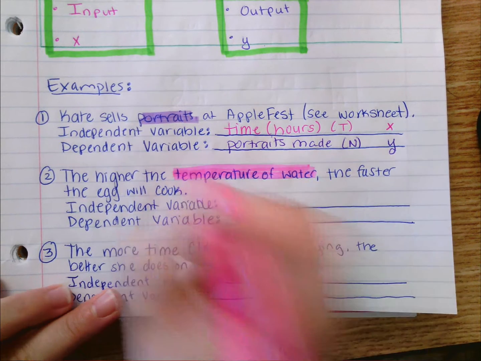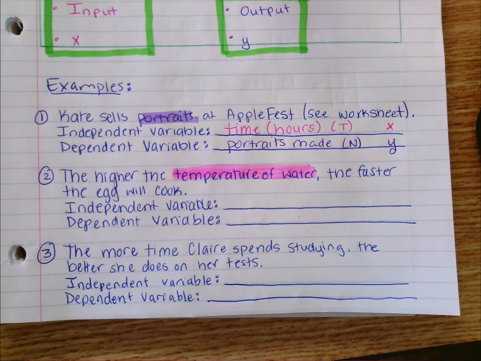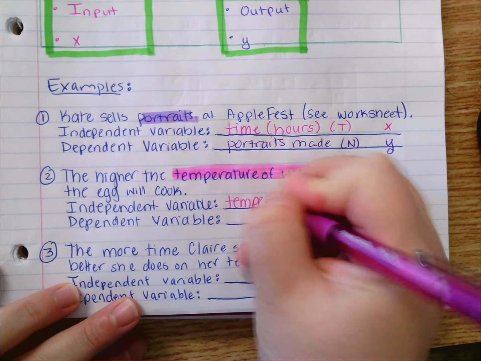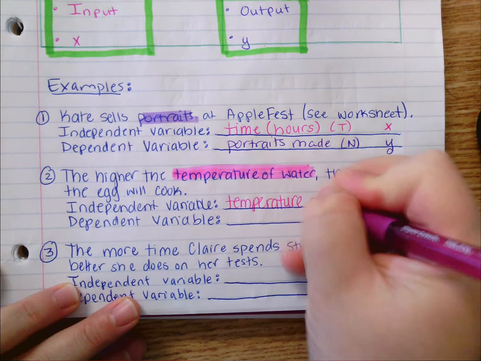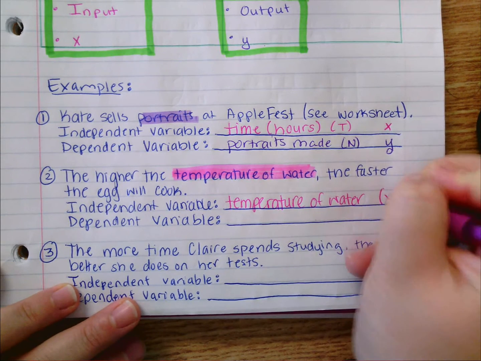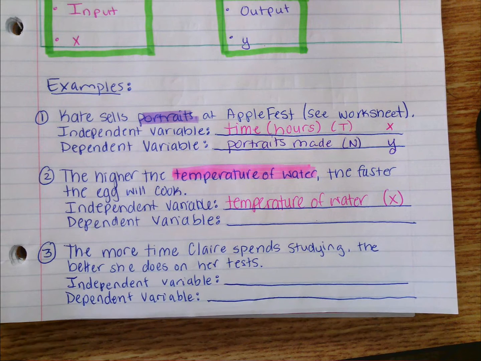because that's what affects the outcome, right? That's what we can change. We can make the temperature warmer or cooler. So temperature of water is our independent variable. As always, we will use X for our independent variable.